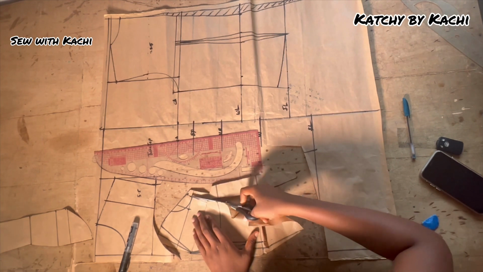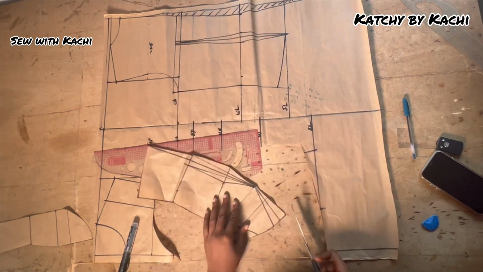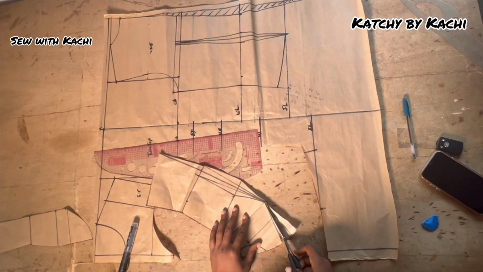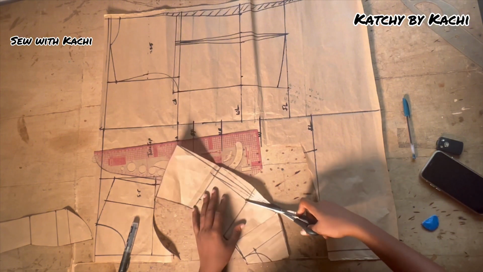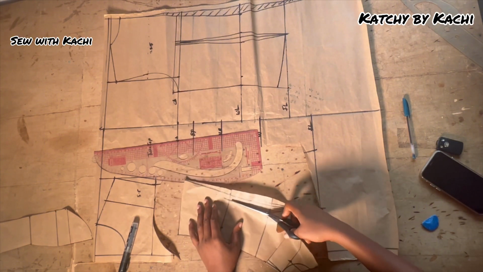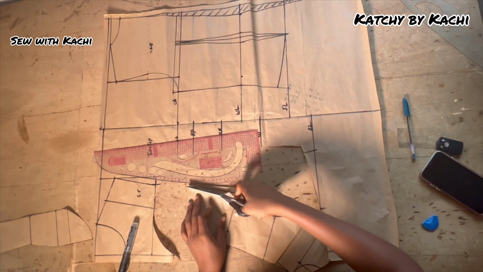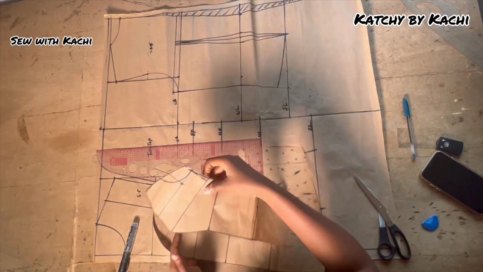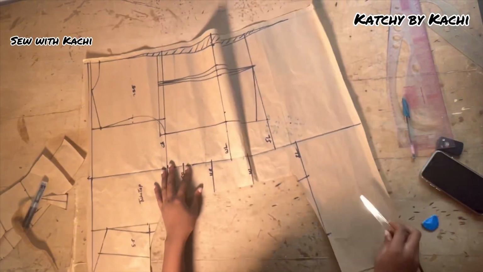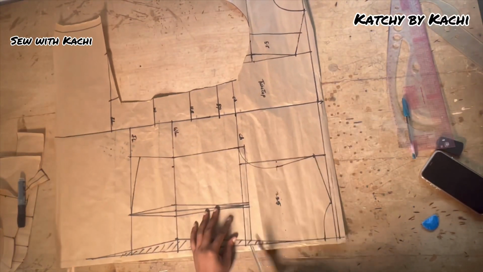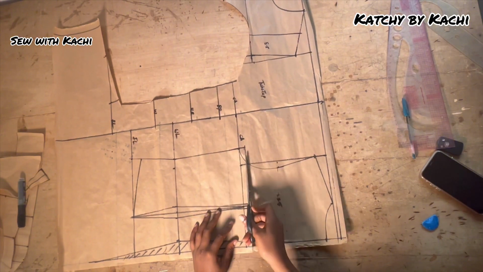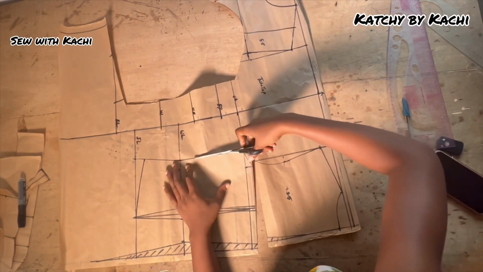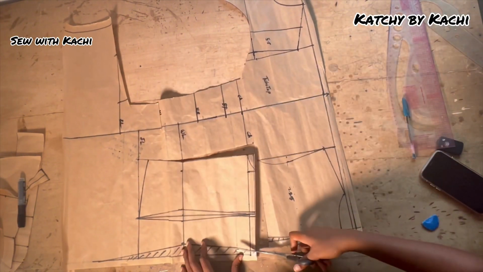So I cut my front, cut out that area so I can have my side front. I've already cut out my center front already. So this is my center front and my side front together. So I'll go ahead and also cut the back measurement. Remember that we're drafting a tube, a bustier, otherwise known as a breast cup.